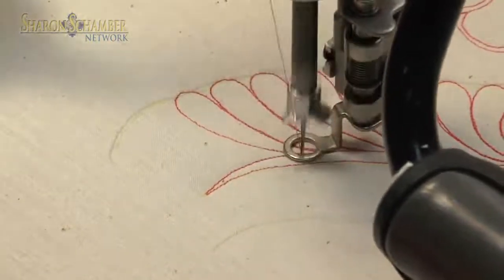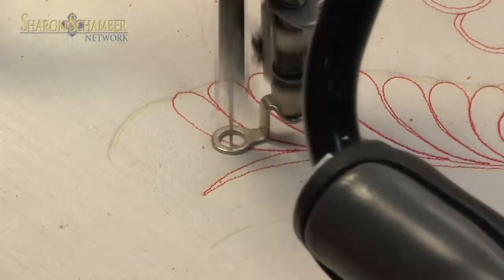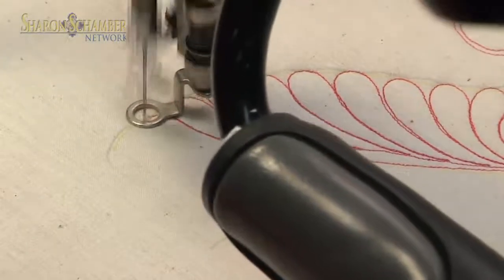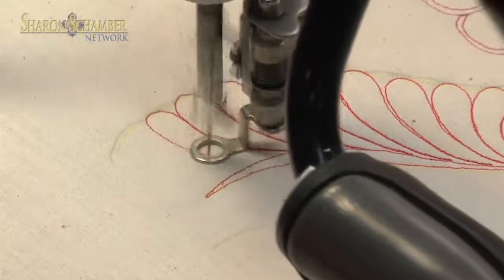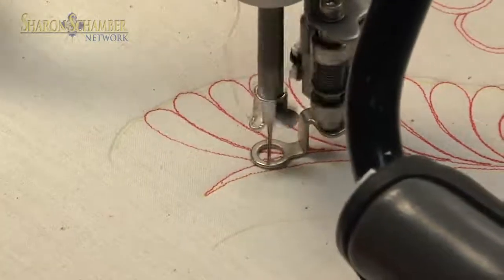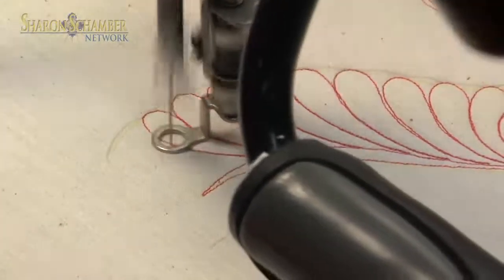We want to stop and project. And did you notice that I really didn't stop the machine? I just stopped my thought process. We're going to project.